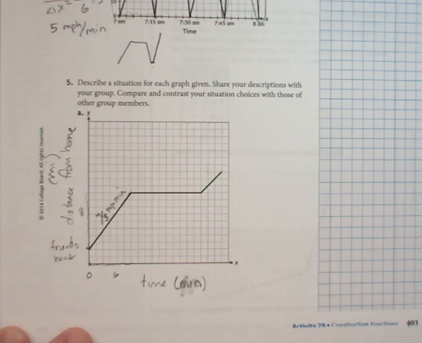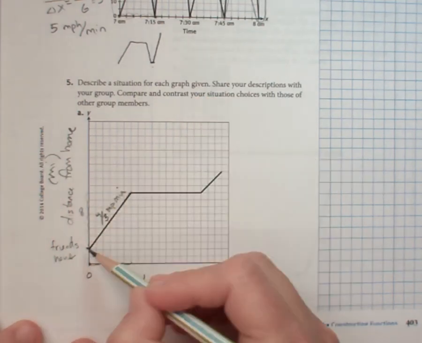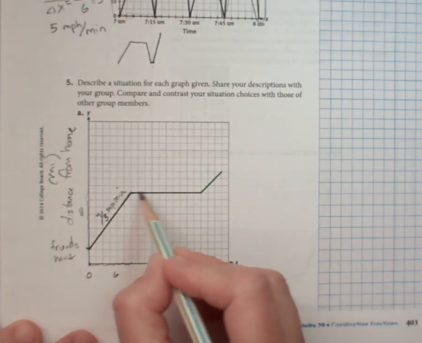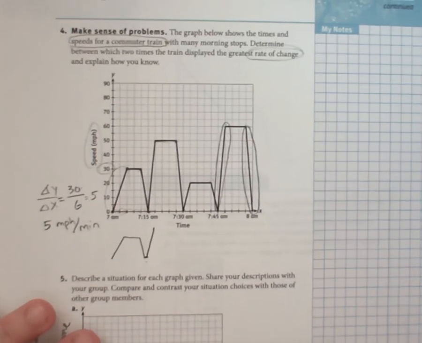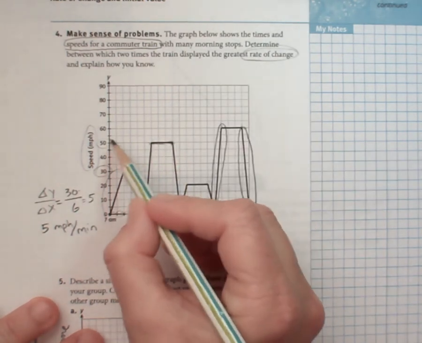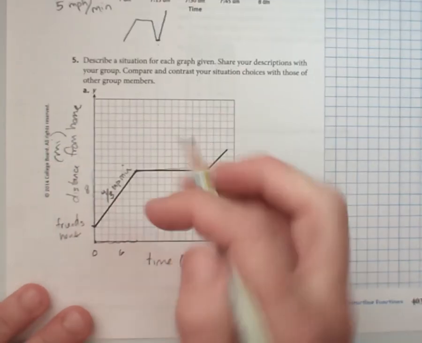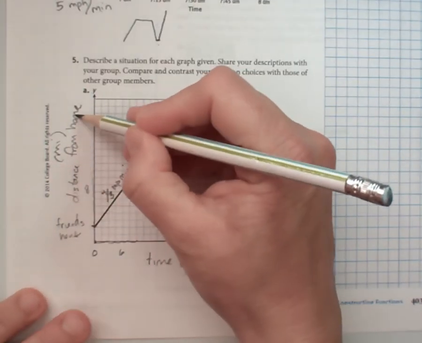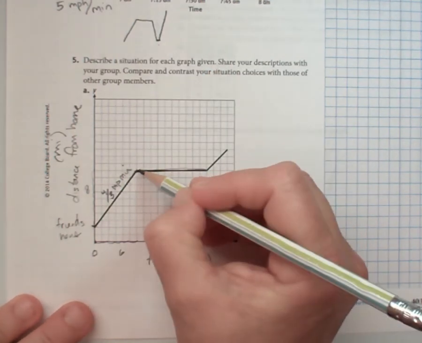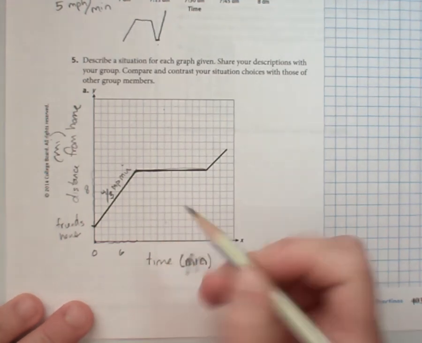So that's how fast I'm going, 4 thirds miles per minute, and the direction is away from home because my distance from home is increasing as the time is increasing. What does this horizontal line mean? When the y-axis was speed, a horizontal line meant keeping that constant speed, right? It's not increasing, it's not decreasing. But now that my y-axis is distance from home, that horizontal line means I'm not getting any further away from my home, and I'm not getting any closer to my home, which means I'm stopped.